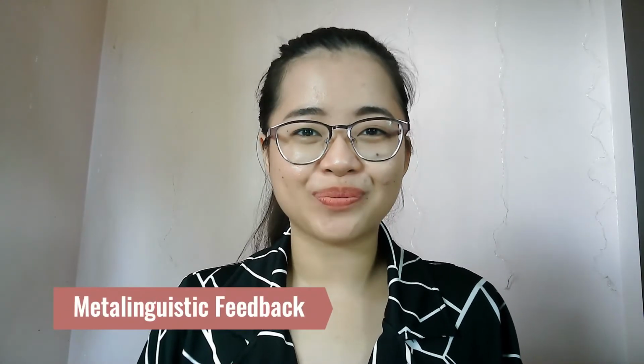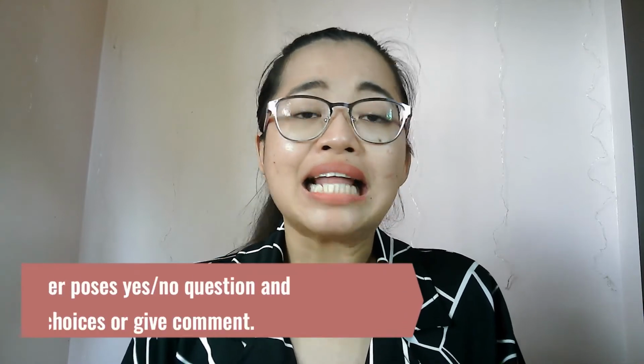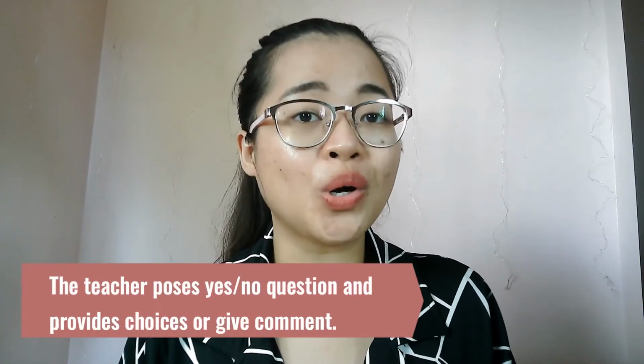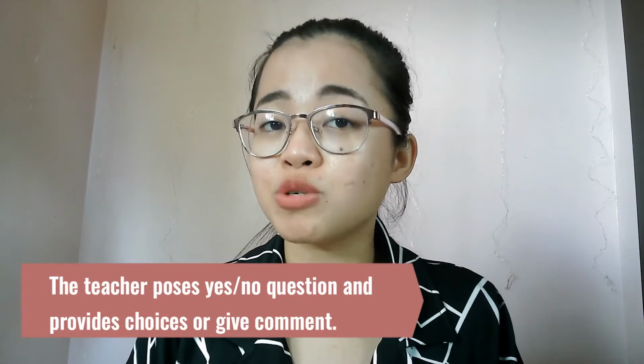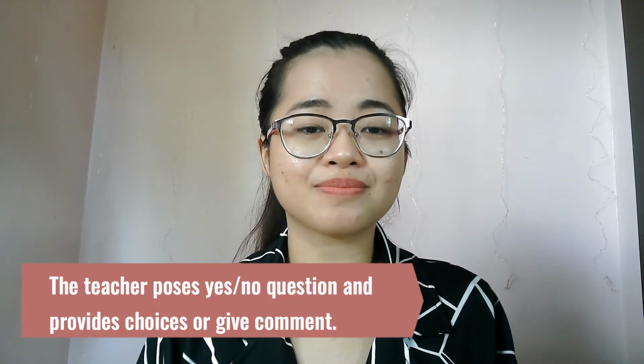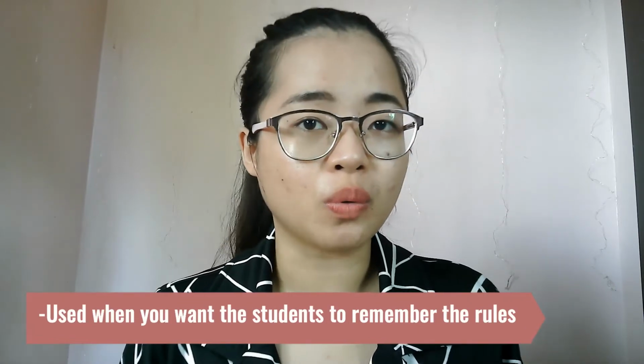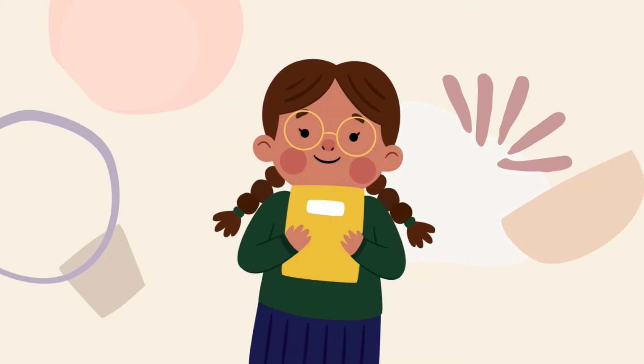Number 4, we have metalinguistic feedback. In metalinguistic feedback, the teacher poses a yes or no question and provides options or gives comments. This is used when you want the students to remember the rules. For example, I go to school yesterday. Do we say I go to school yesterday or I went to school yesterday?